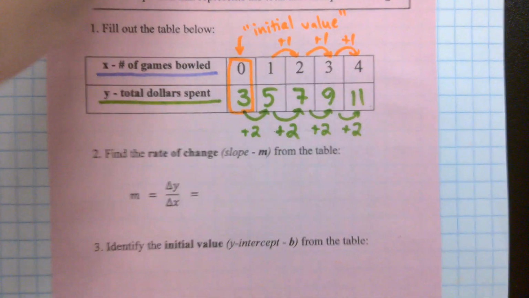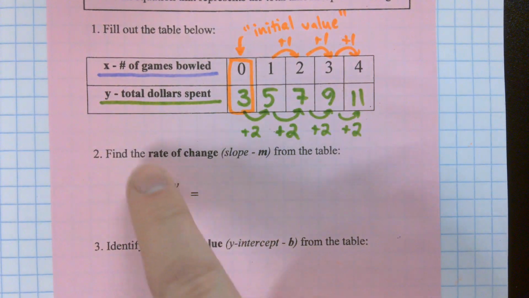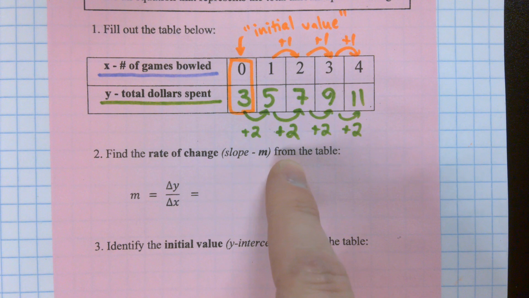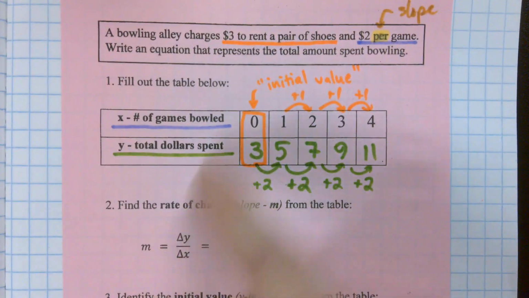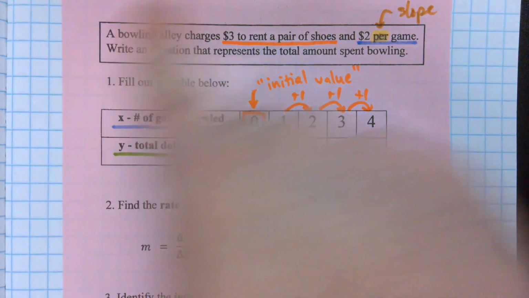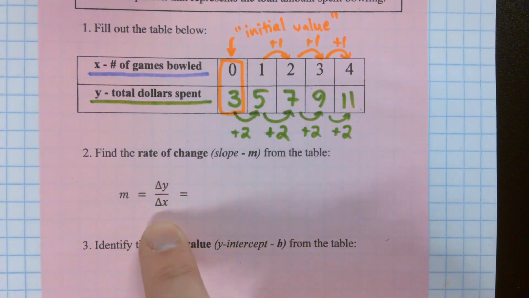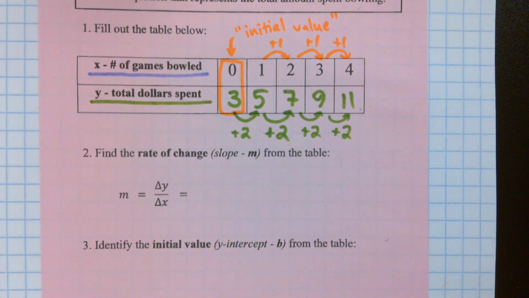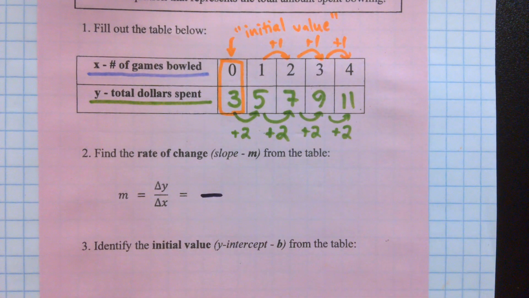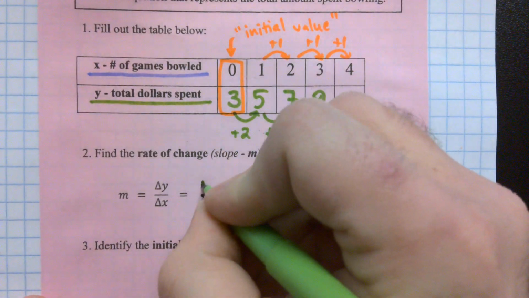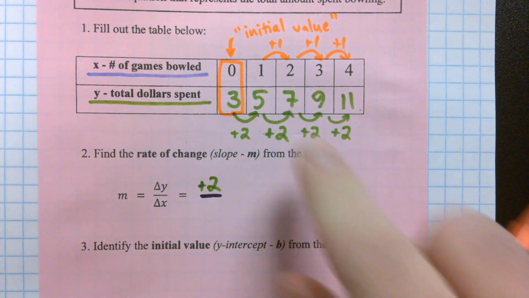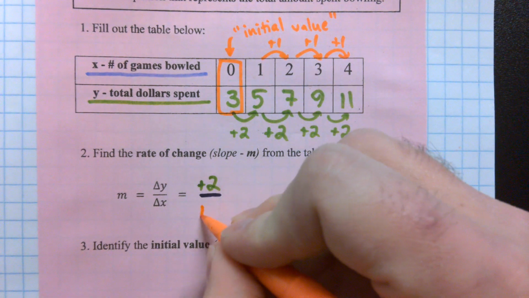So let's go down to number 2. We're going to find our rate of change, which is just a fancy term for slope, specifically when we have a real-life context like this bowling alley here. So we've got to do change in y over change in x. What was my change in y that we found again? Plus 2. What was my change in x on the bottom? Plus 1.